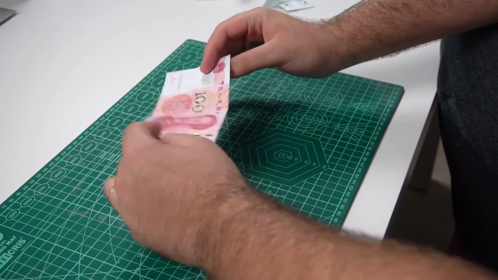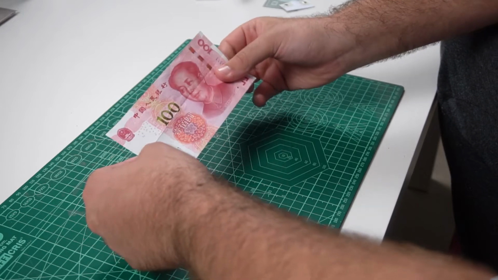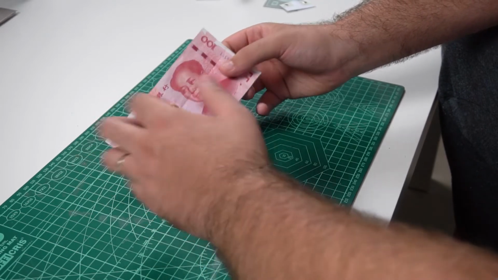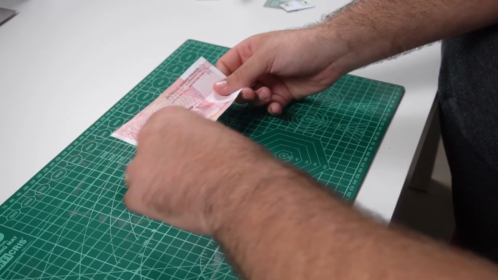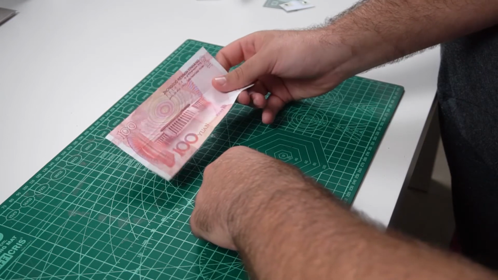Okay, so let's take a look at how the gimmick works. Basically, the gimmick is like this. This is a normal bill, okay? In this case, it is from China, okay? And then here at the back, what you have is the gimmick. This one is customized for a Chinese bill.